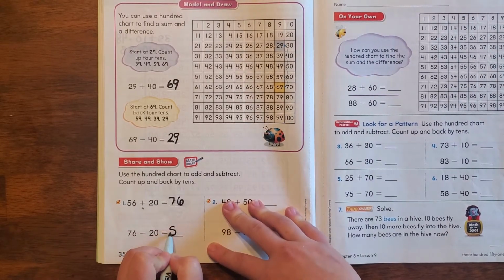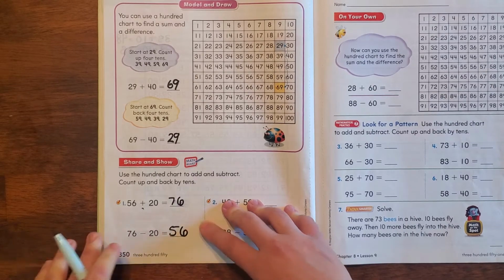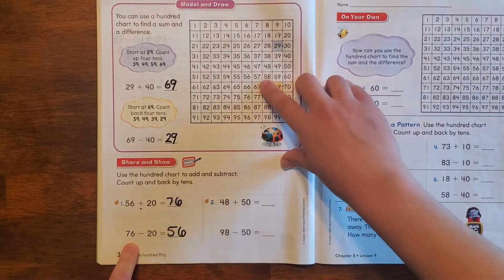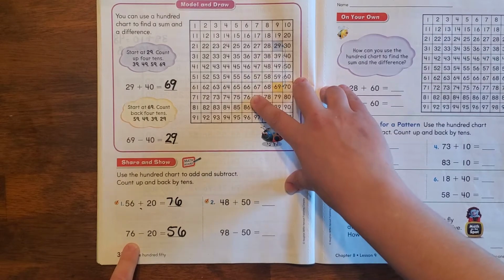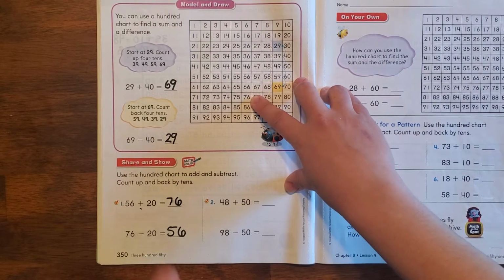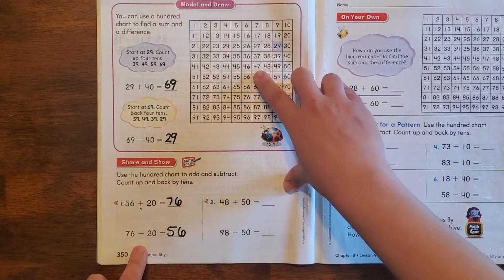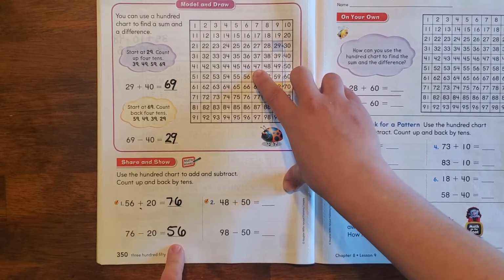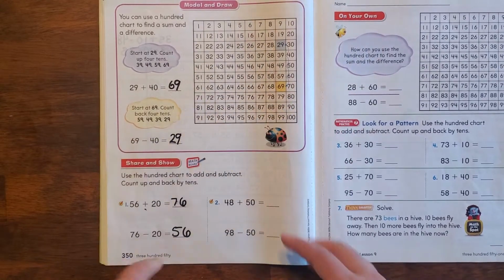Let's go ahead and check our answer just to be sure. So let's start at 76 right here. Okay, if we subtract 20, we're going to go up 2 boxes. Count with me. 10, 20. And look at that, it puts us at 56.